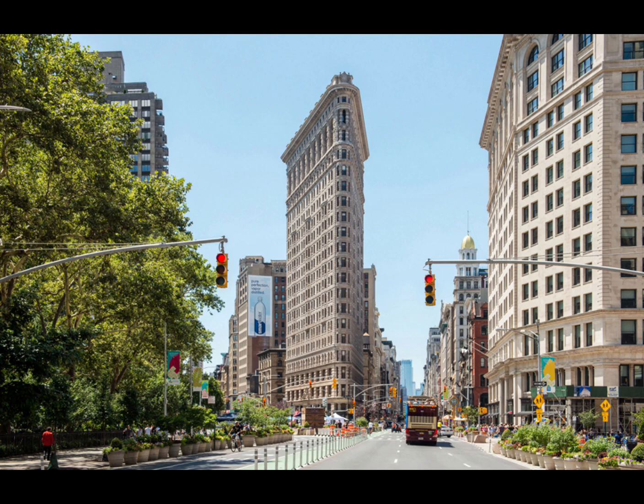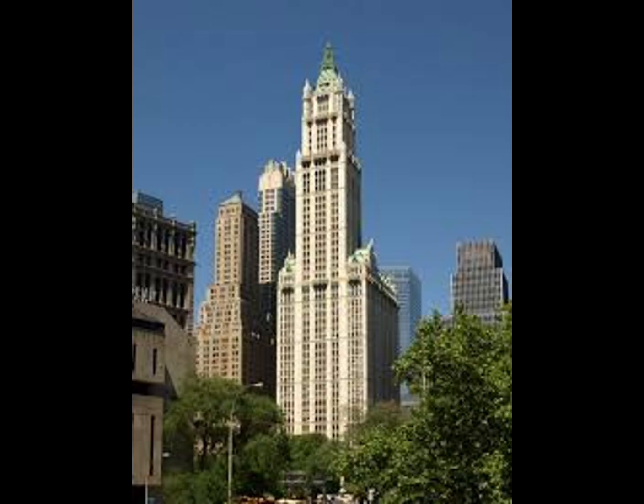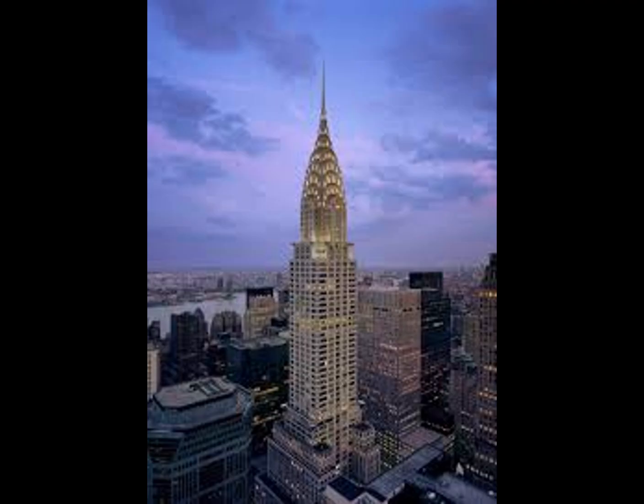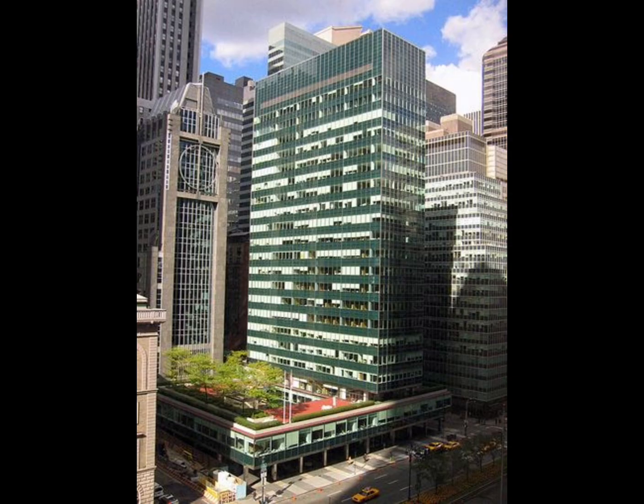For instance, 1. Flatiron Building, 1902, an early skyscraper known for its distinctive triangular shape. 2. Woolworth Building, 1913. Once the world's tallest building, exemplifying Gothic Revival architecture in a skyscraper form. 3. Chrysler Building, 1930. An Art Deco masterpiece renowned for its ornate spire. D. Post-war modernism, 1940s to 1970s.